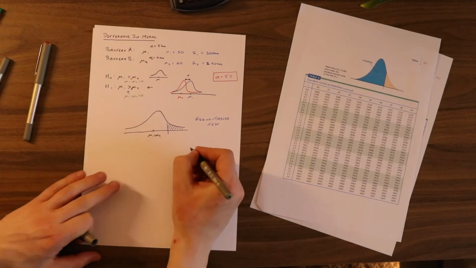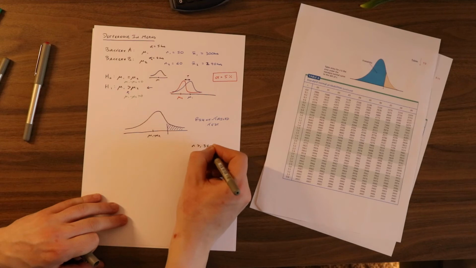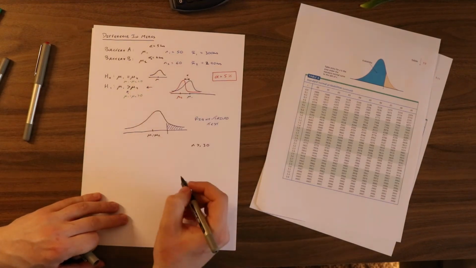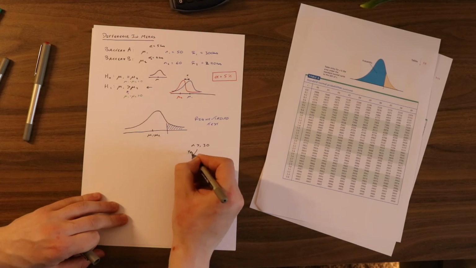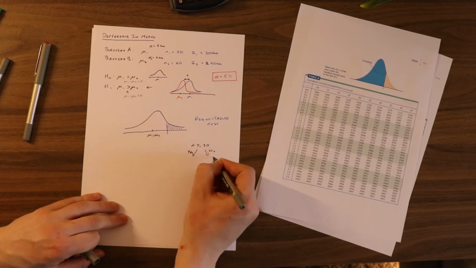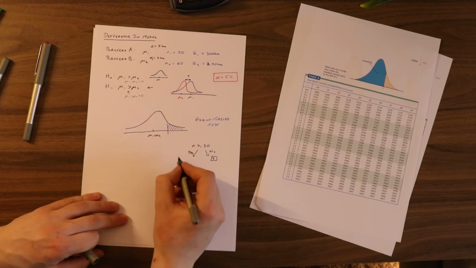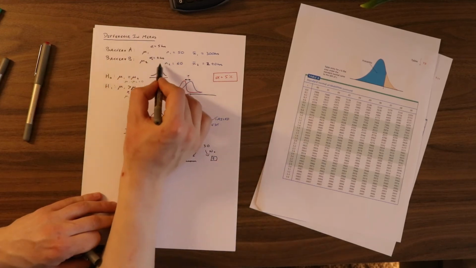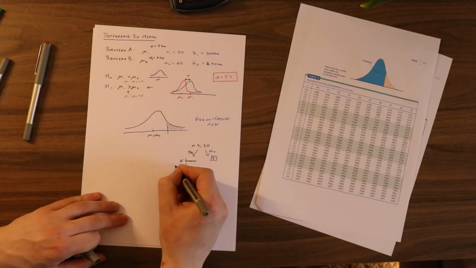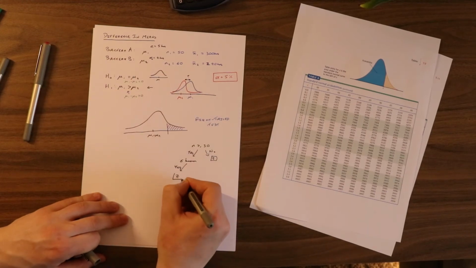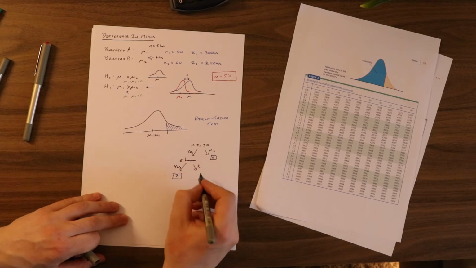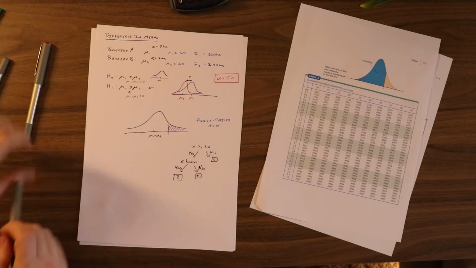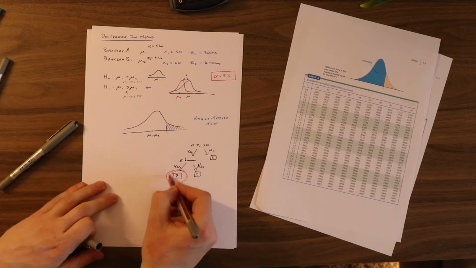So first of all, I need to test, well, is n greater than or equal to 30? Well, the answer to that question is yes. They both need to be greater than or equal to 30, which they are. Otherwise, I need to use, obviously, the t. Do I know sigma for both? Well, I know it for battery A and I know it for battery B, so the answer to that question is yes. Therefore I can get away with using the z distribution. Otherwise, I'd have to use the t distribution if the answer to that question was no. So I can get away with using the z distribution here.